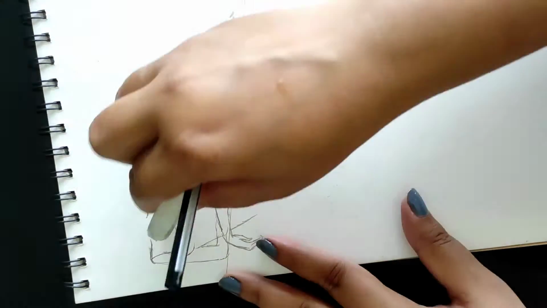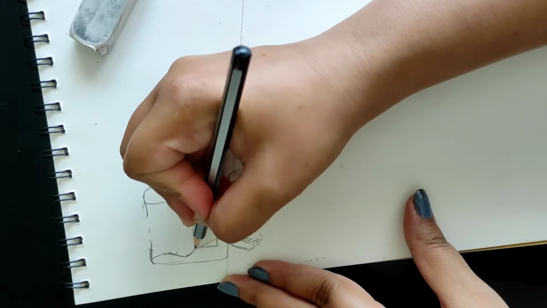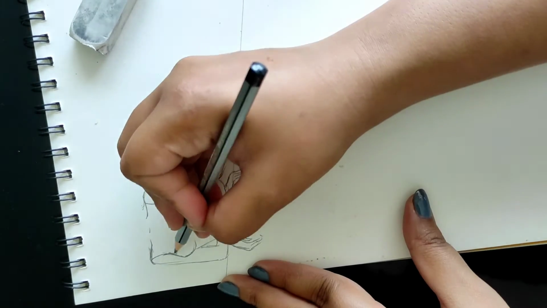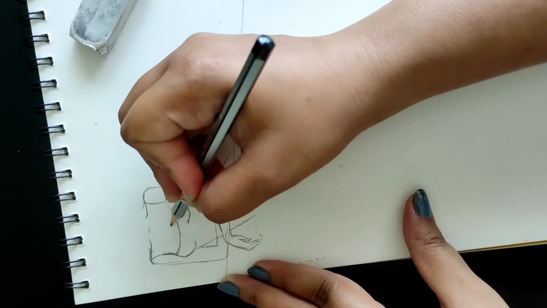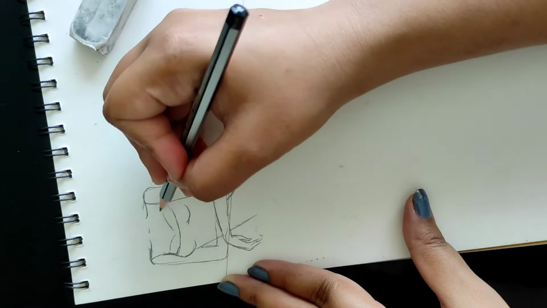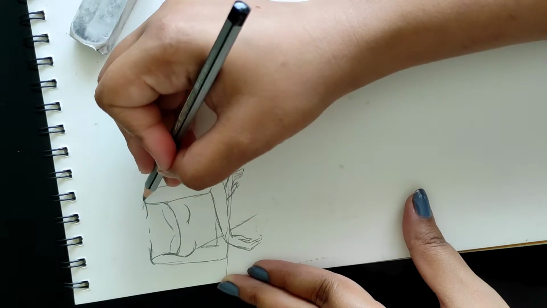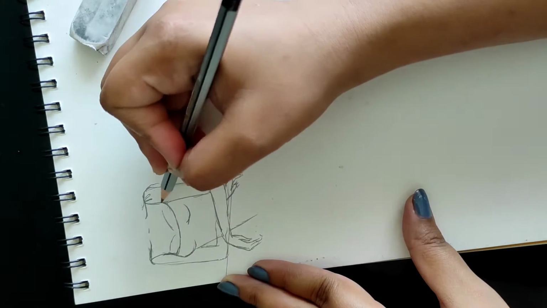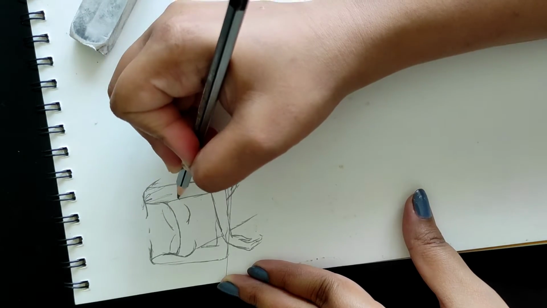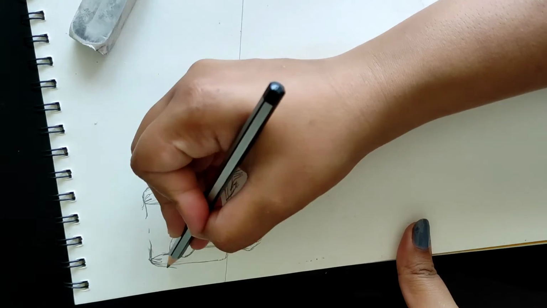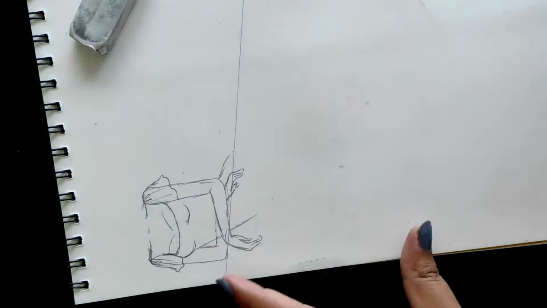Okay, let's begin with the illustration tutorial. So here, as you can see, I am drawing a dress which has a bustier top, or you can say that it has a corset. Okay, so I have made bell sleeves attached to the corset top.